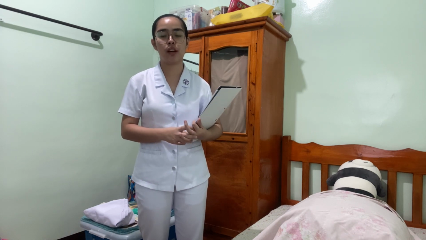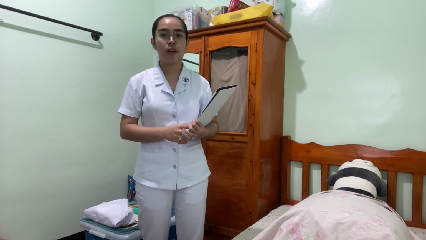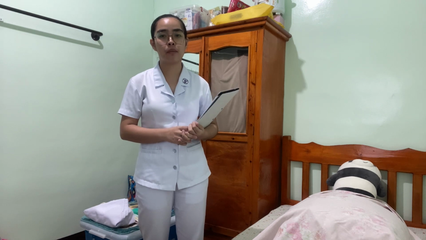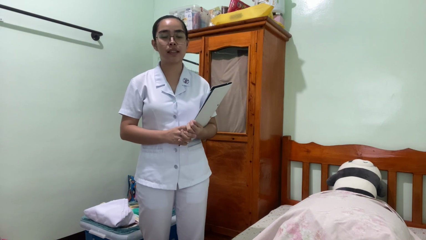Return demonstration. So urinary catheterization is the insertion of a flexible tube or the catheter through the urethra into the bladder to empty it of urine. So catheterization reduces the risk of infection and kidney damage by making sure that the bladder is empty either continuously or at regular intervals.